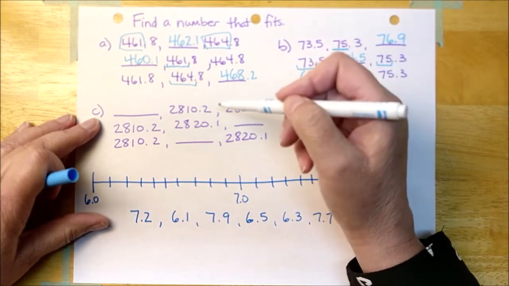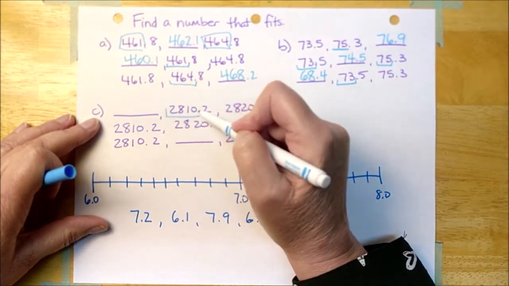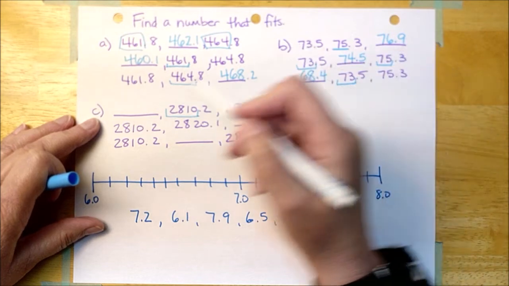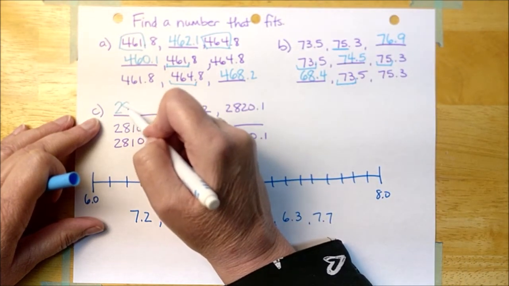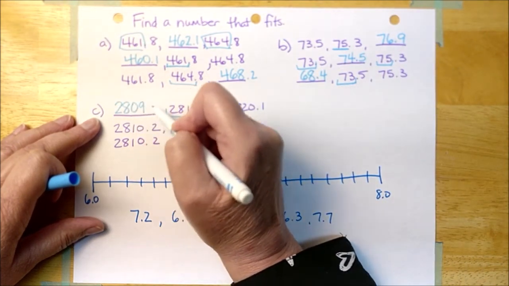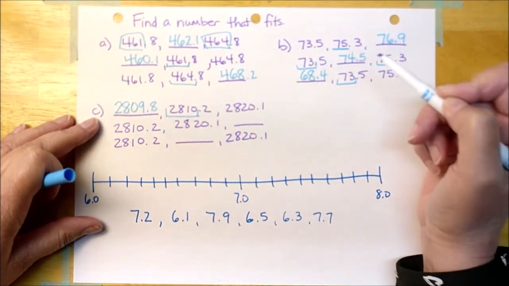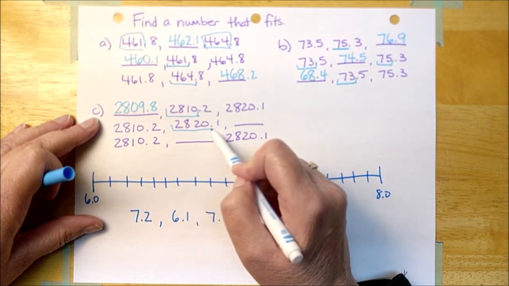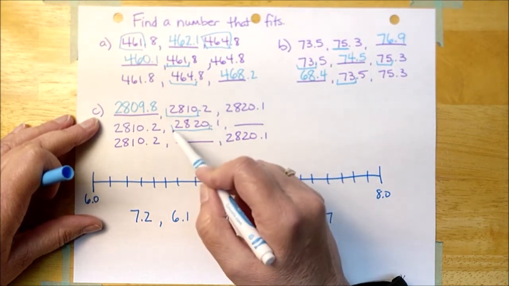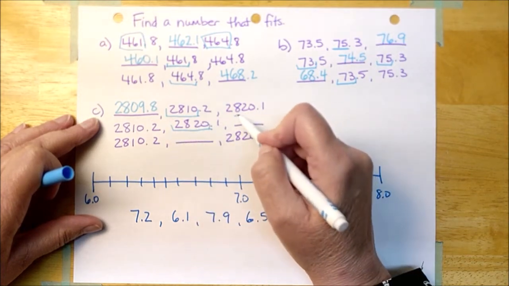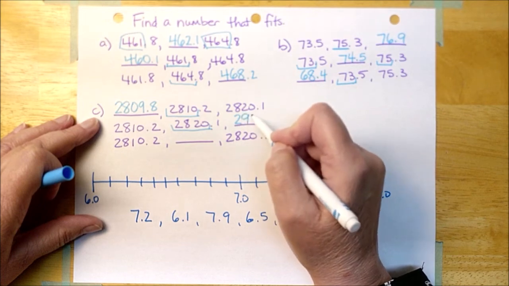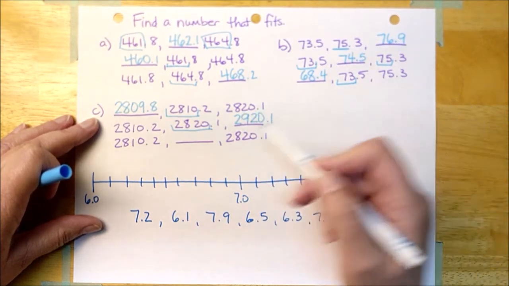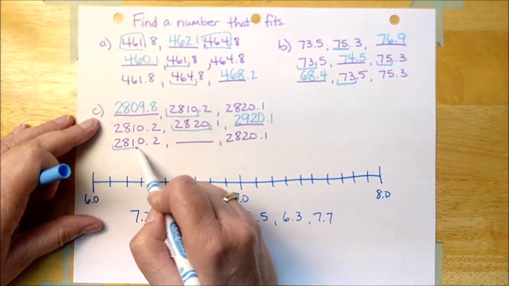Last question. So here my smallest number is 2,810. The number that comes right before that is 2,809. And I could give it a decimal of 8/10. So that's smaller. Here I need to come up with a number that is bigger than 2,820. I'm going to go 2,920 and 1/10.